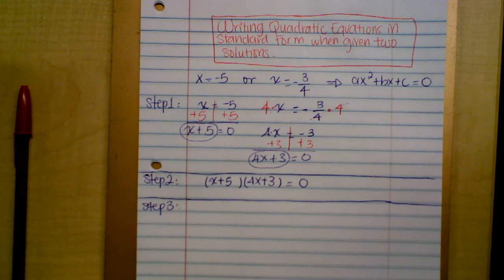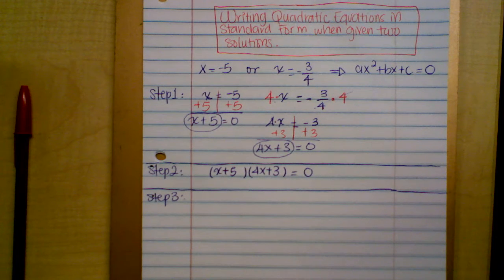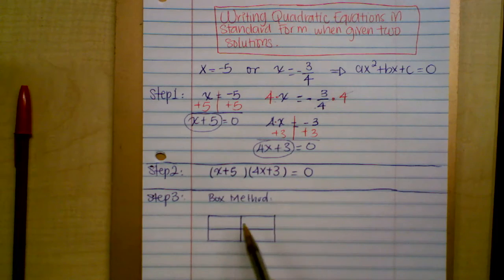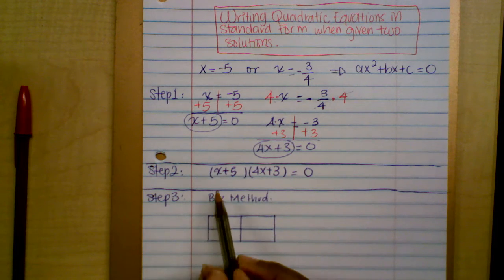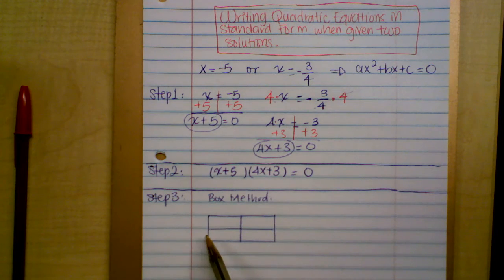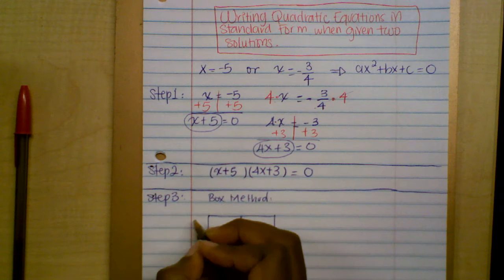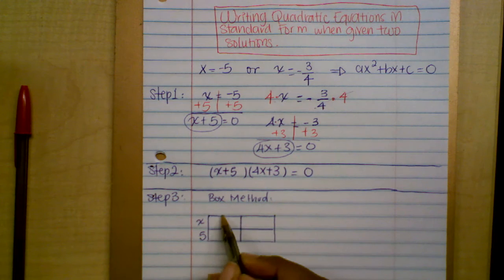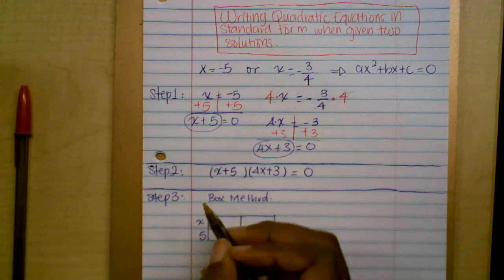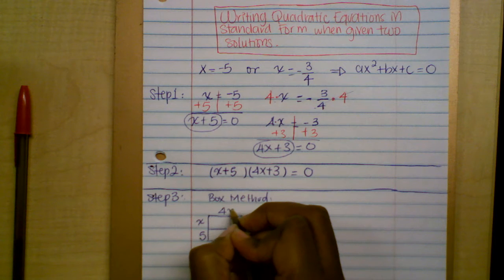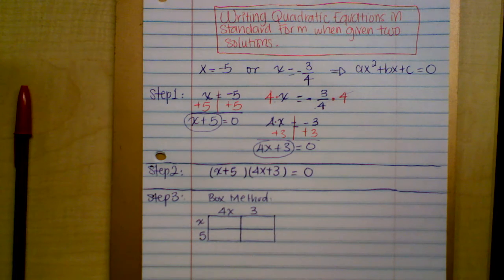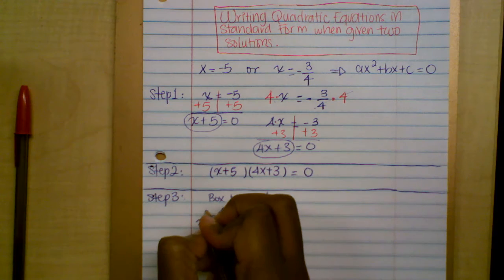Step 3 means you have to multiply by either using the box method or the distributive property twice. So let me show you how to do the box method. Okay, so on the box, I don't have the term to write inside yet. So what you want to do is fill in the outside. So the factor x plus 5, I'm choosing to write it here. But if you want, you could have written it right here above. And I'm going to put 4x right here. Okay, so each box has its own term. Okay, so now you're going to multiply.